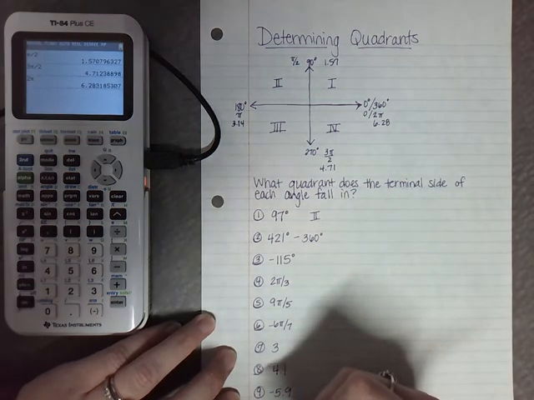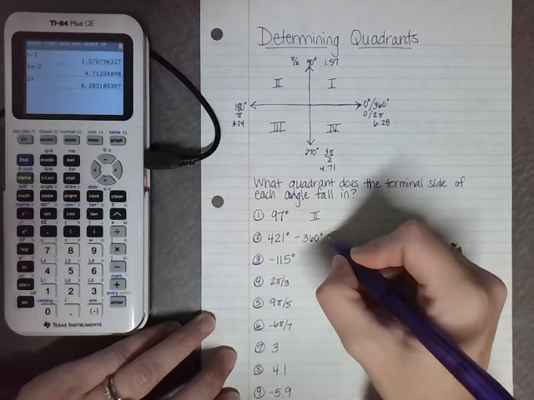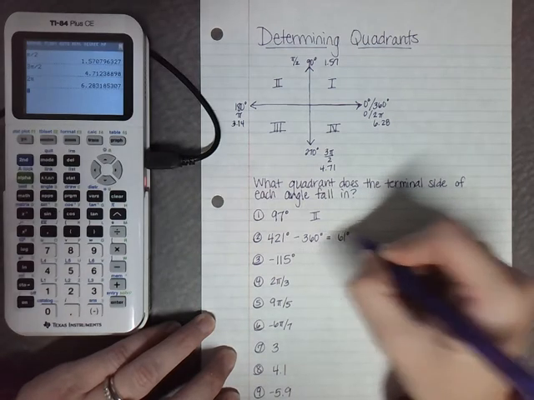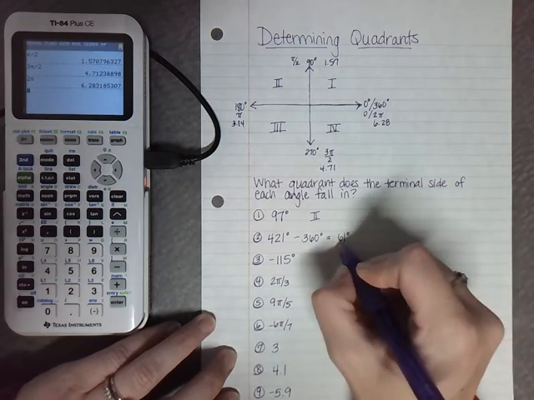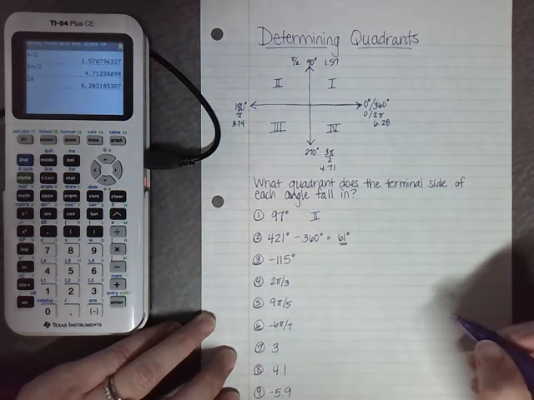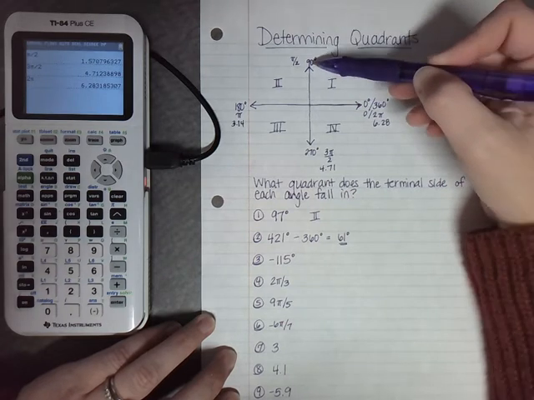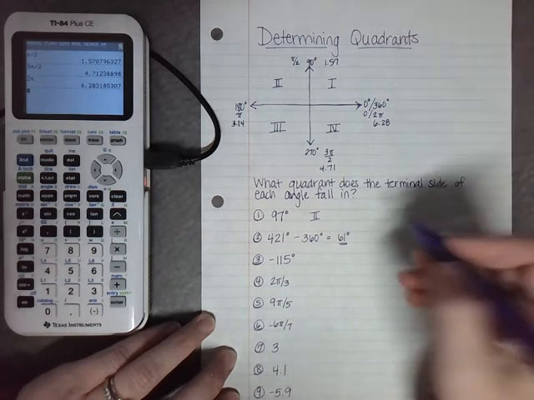So what we want to do to get this angle in the range that we want is we're going to use coterminal angles. Remember, coterminal angles are when you either add or subtract a full revolution. So it'll either be adding or subtracting 360 or adding or subtracting 2 pi, depending on if your angle's in degrees or radians. So since I'm in degrees and 421 is too big, I'm going to subtract 360 degrees from 421, which is going to give us 61 degrees. So this is the angle I really want to think about, 61 degrees. If I'm starting at 0 and going in the positive direction 61 degrees, I haven't reached 90 yet, so I'm still in quadrant 1.